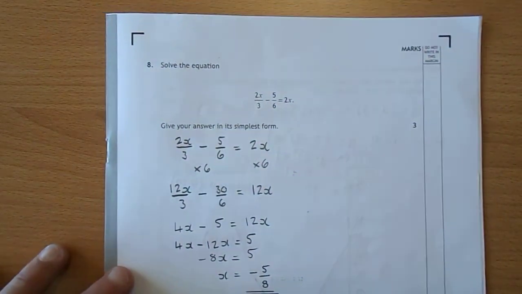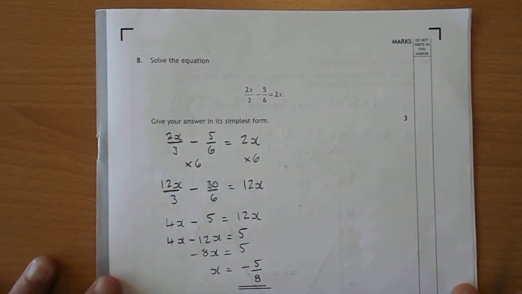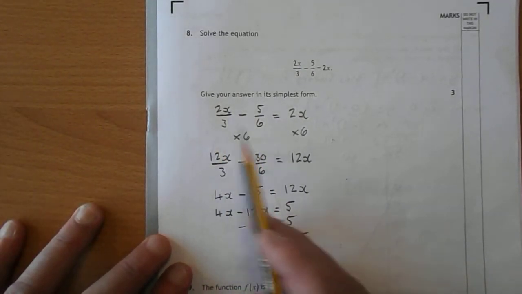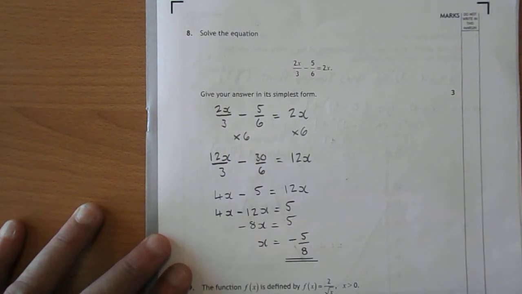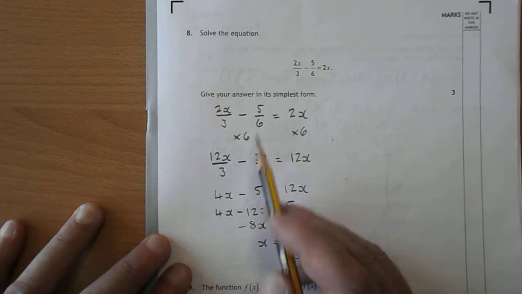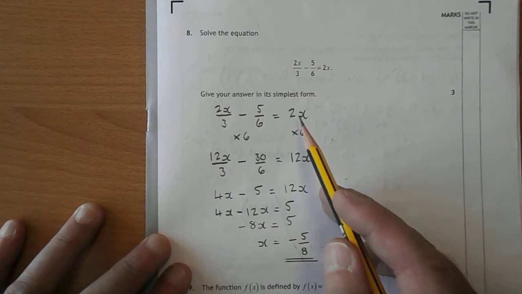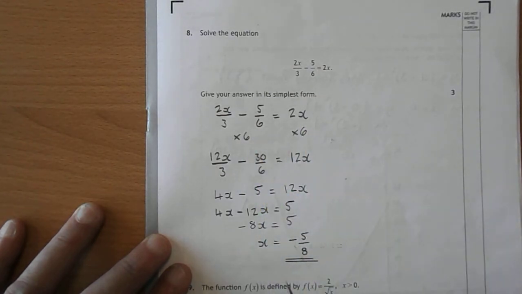Okay, and on to question 8. We have to solve the equation 2x over 3, take 5/6 gives you 2x. So there we have it written down. I'm going to get rid of the denominators by multiplying everything by 6. Why? Because 6 goes into 6 and 3 goes into 6. And then what we do to this side, we have to do to this side here.